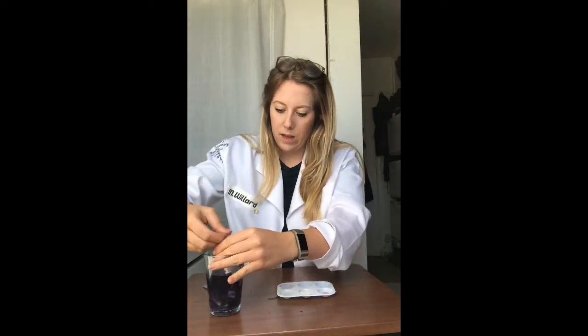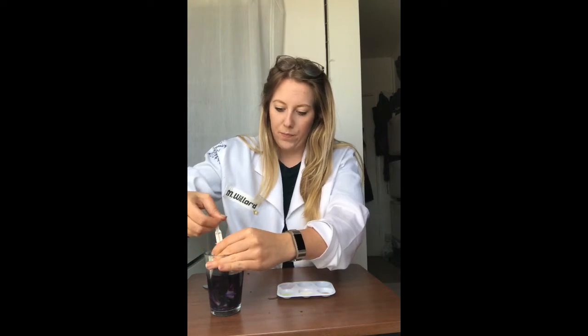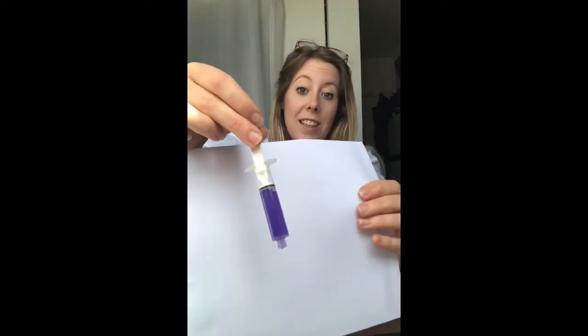and it's good practice selecting correct equipment for your experiment. So I want some of my solution here. I'm going to draw it up. Oh, it's amazing. And again, that colour is fantastic. That's how you know you've got a really good indicator.